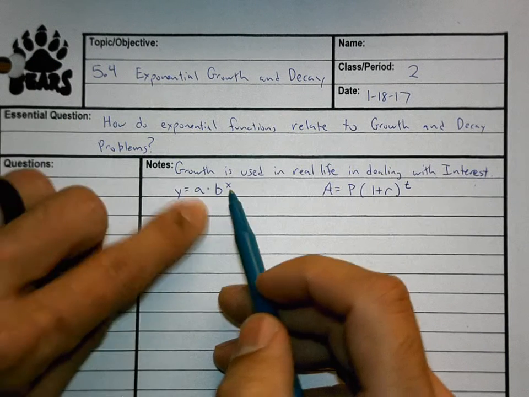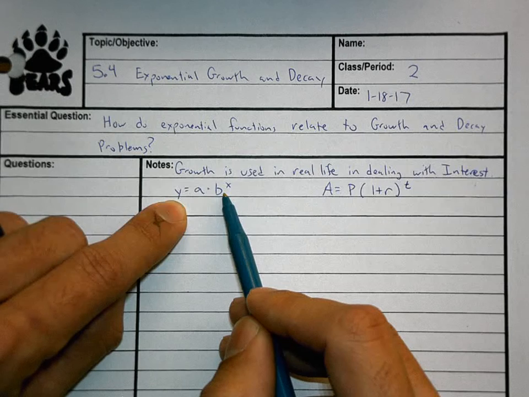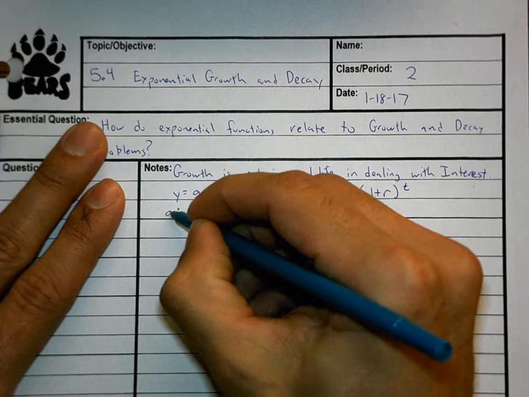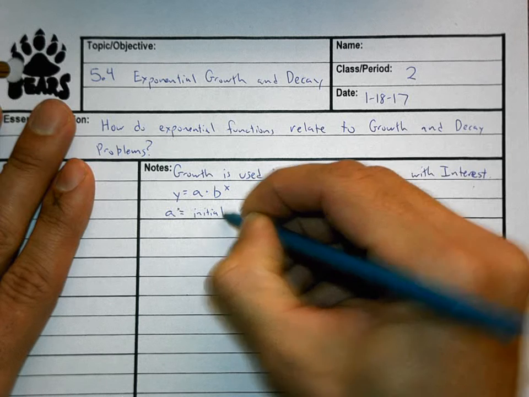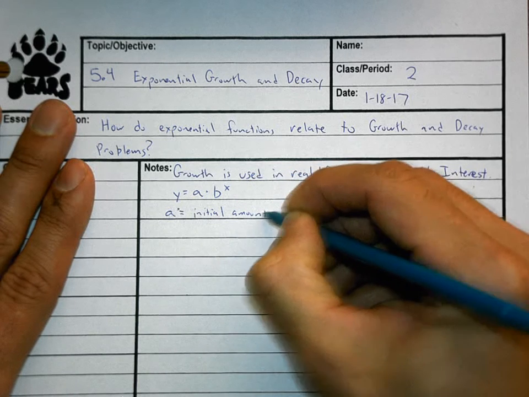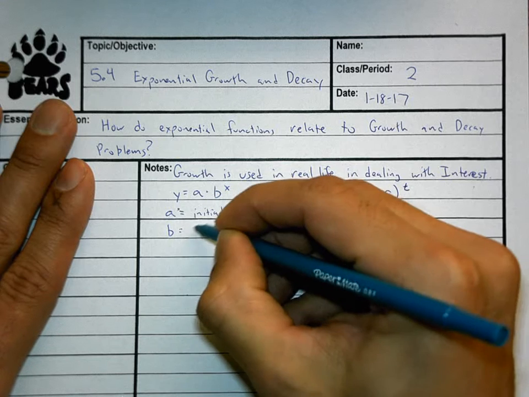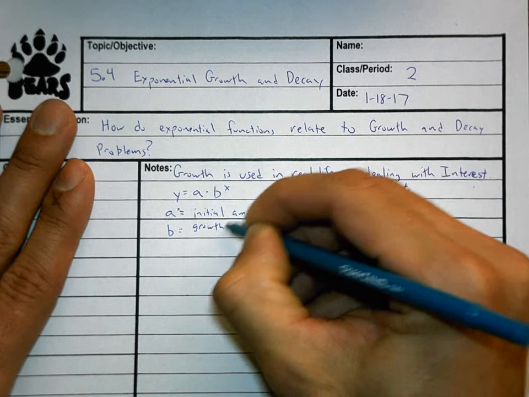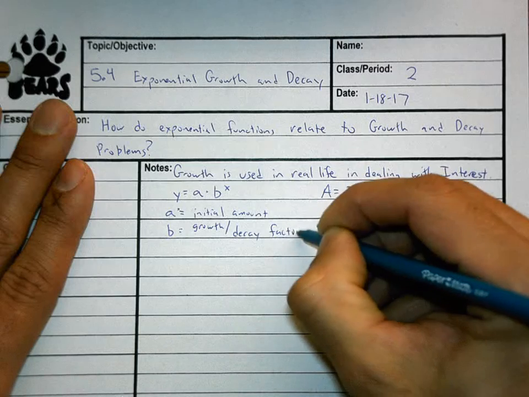The formula that we're going to use today is y equals a times b to the x power, where a is your initial amount and b is your growth or decay factor.